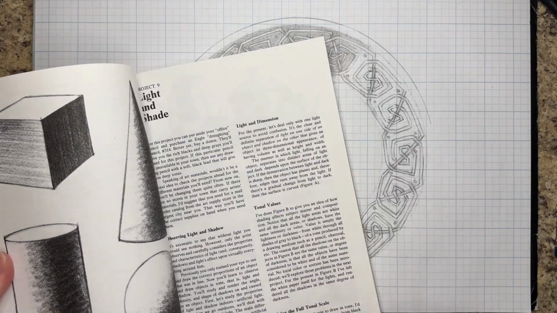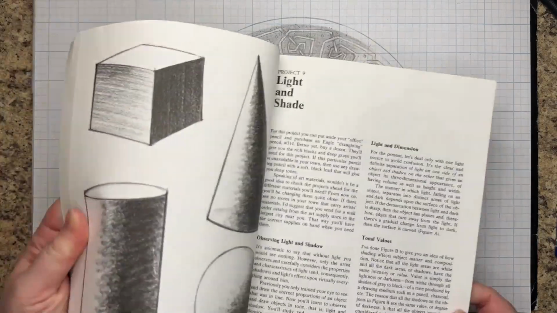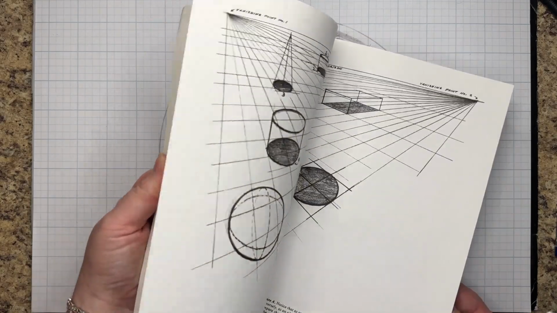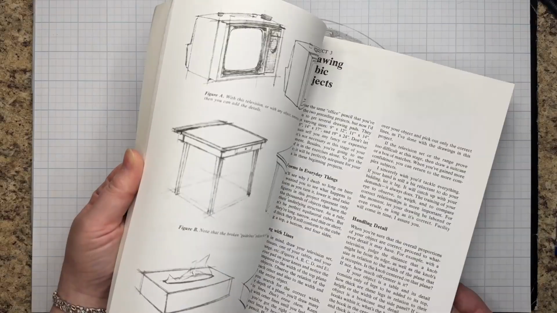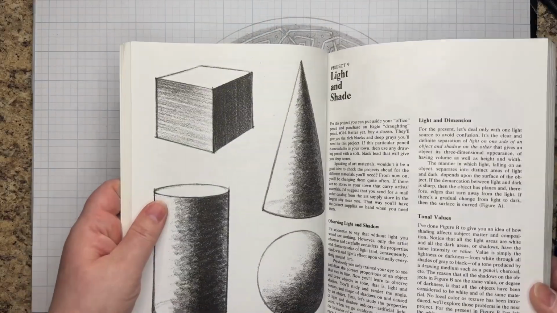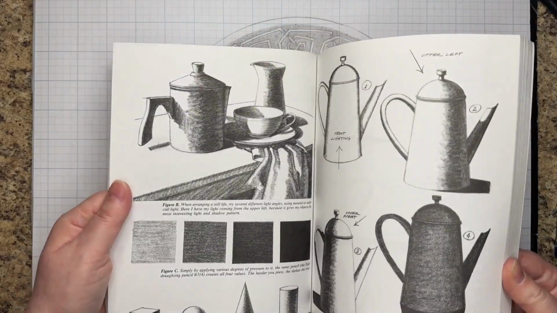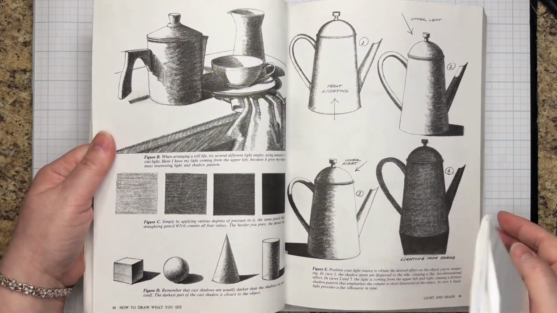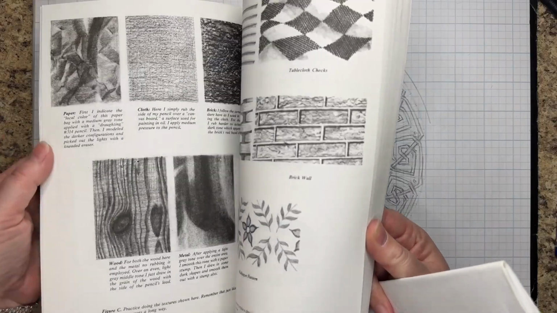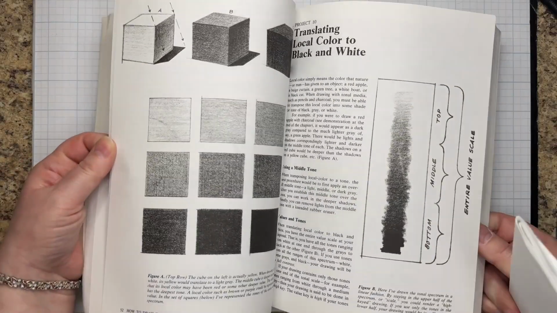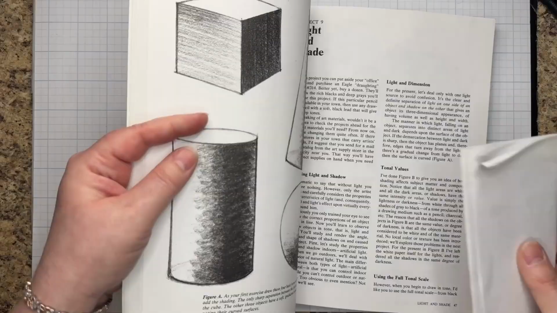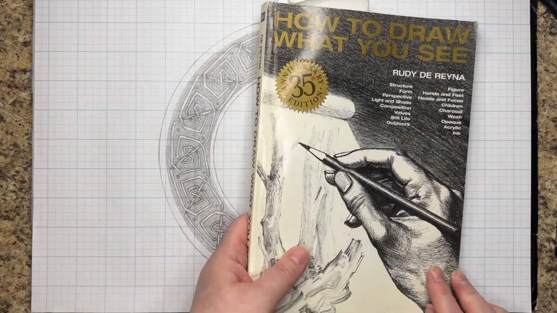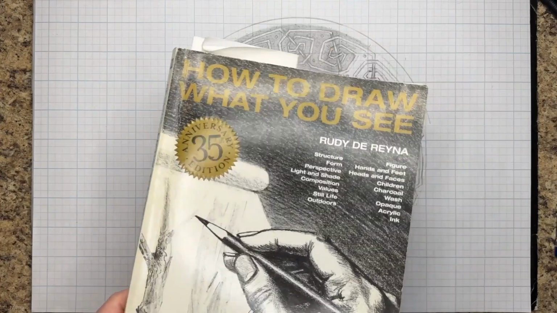But this book is awesome. It teaches you all kinds of things, this perspective, which is awesome. Round things are my Achilles heel. I struggle with round, but you can learn how to do tonal stuff. There's more tonal stuff. So this is a good book to have. How to Draw What You See, Rudy De Reyna. There might be a more updated version of this.